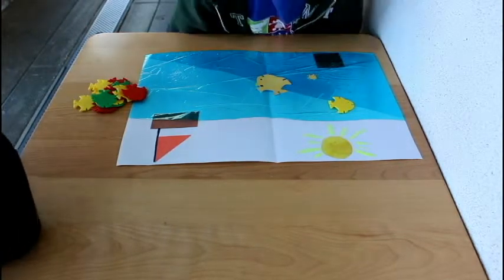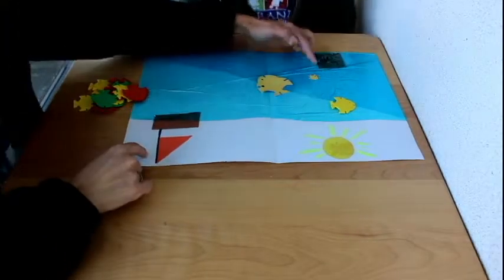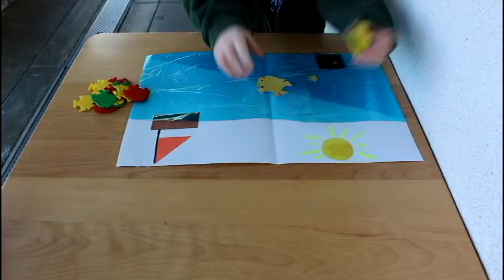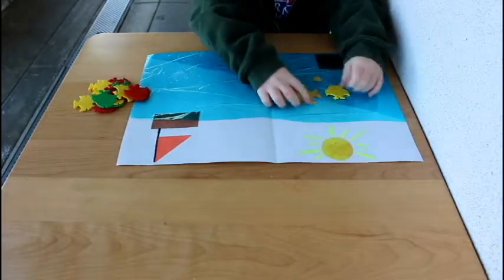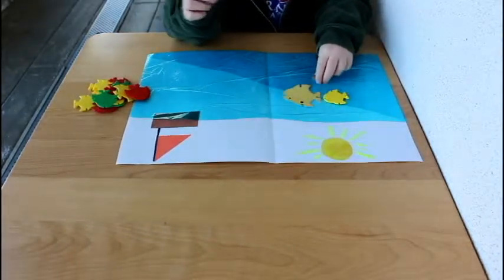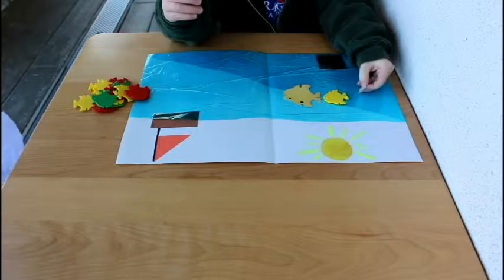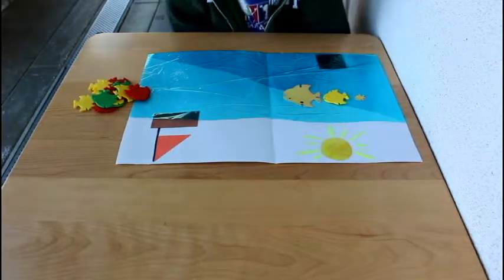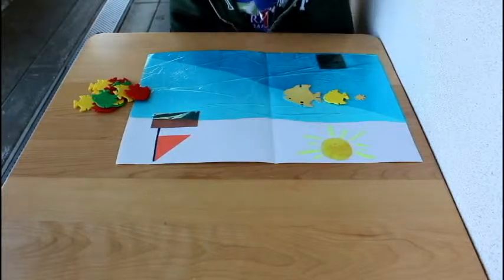Yeah? Well, can you put them in the right order from the smallest fish to the larger fish? Ah, very nice. Great. They all look happy.